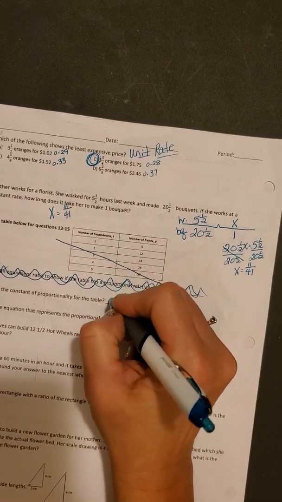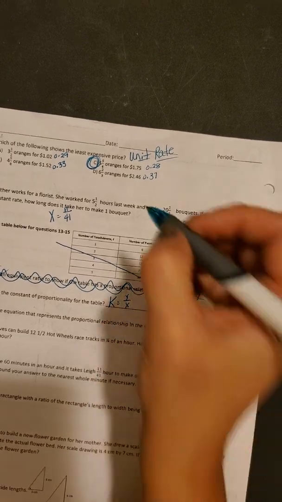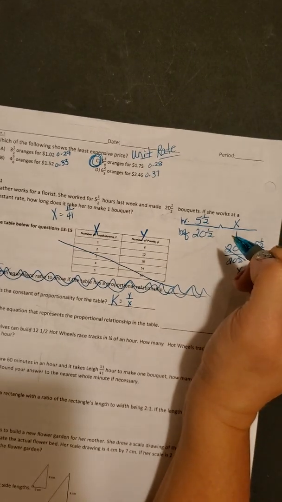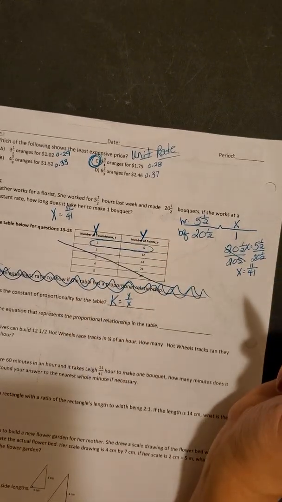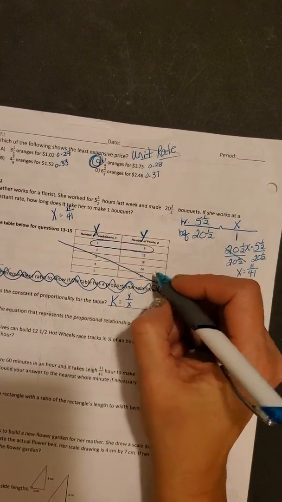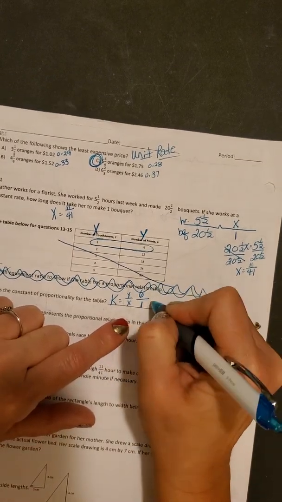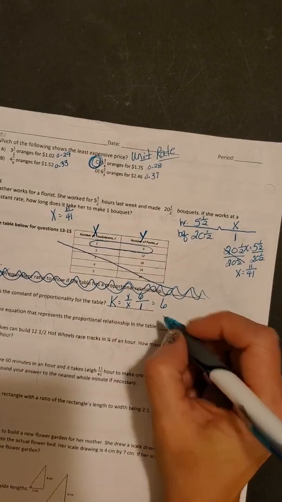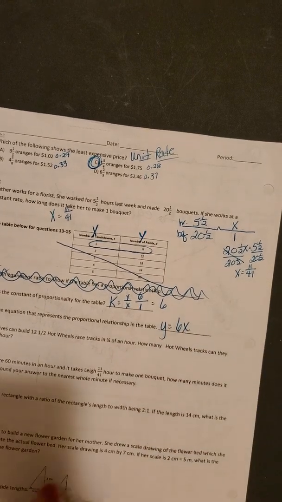We can write the constant of proportionality for this table. The constant of proportionality for this table is k equals y over x. This is always x in a table. This is always y in a table. So if I need y over x, I'm going to just grab one of these. And if you grab the first one, you usually have the unit rate or the constant of proportionality. Y is 6. X is 1. So the constant of proportionality here is 6. Therefore, our equation is y equals 6x.